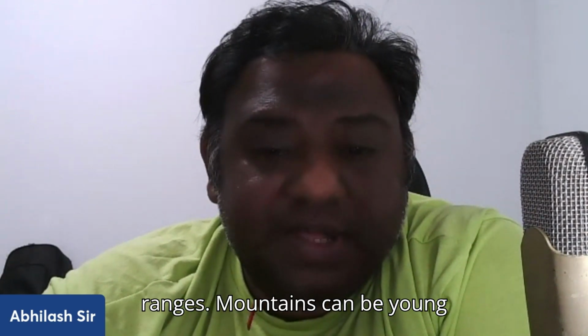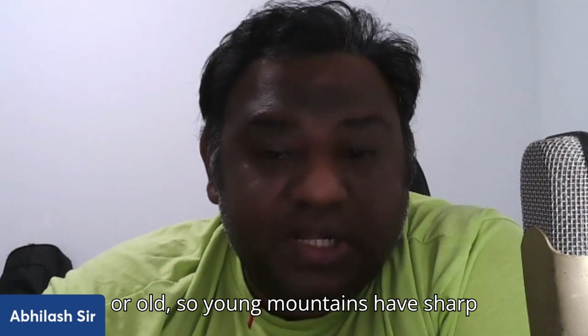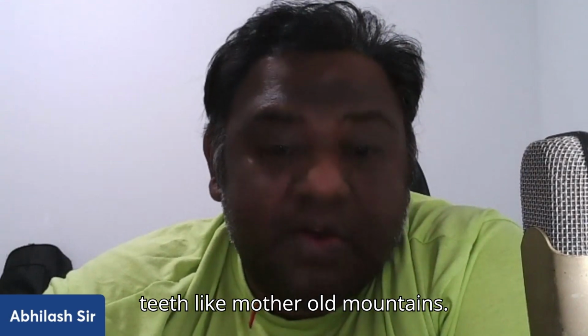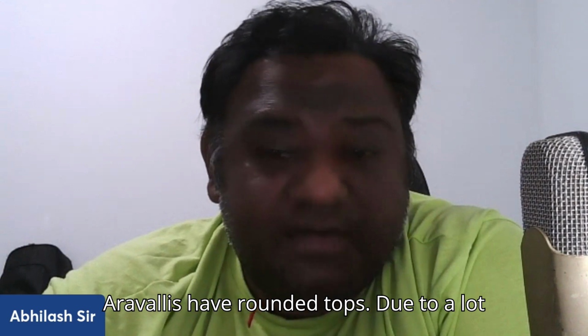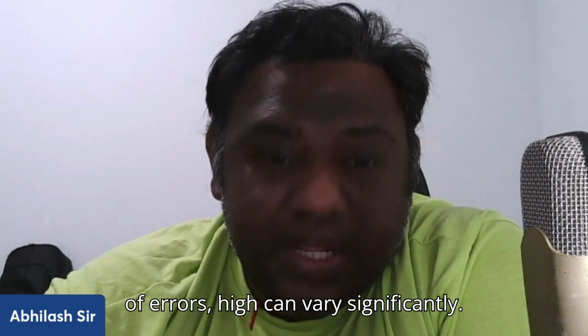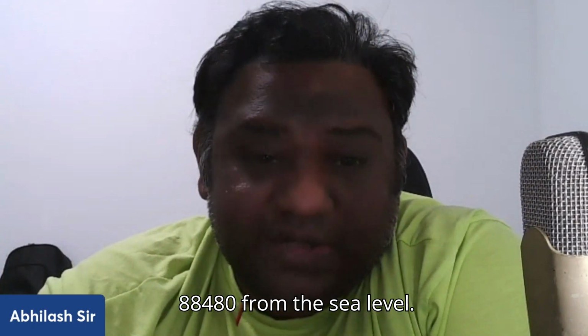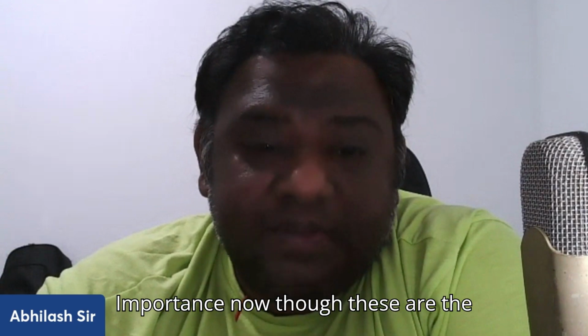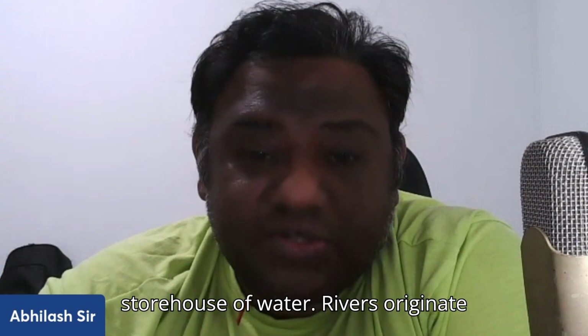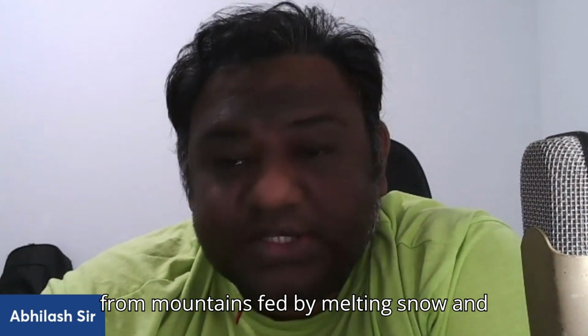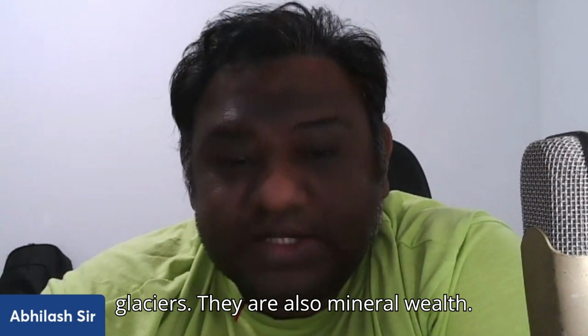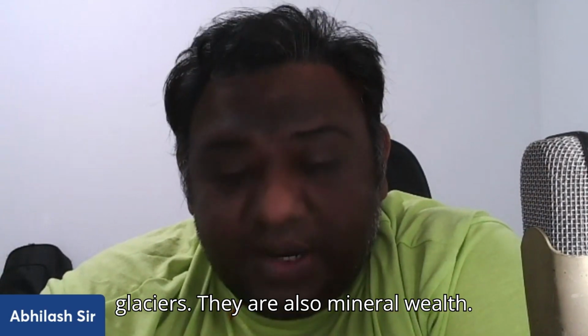Types: mountains can be young or old. Young mountains have sharp peaks, like the Himalaya. Old mountains, like the Aravalis, have rounded tops due to a lot of erosion. Height can vary significantly. Mount Everest is considered the highest at 8848 meters from sea level. Importance: these are the storehouse of water. Rivers originate from mountains, fed by melting snow and glaciers. They are also mineral wealth.